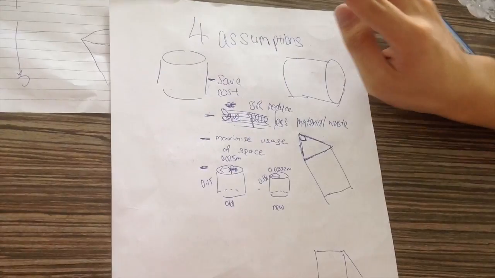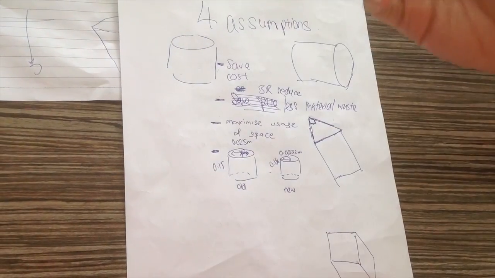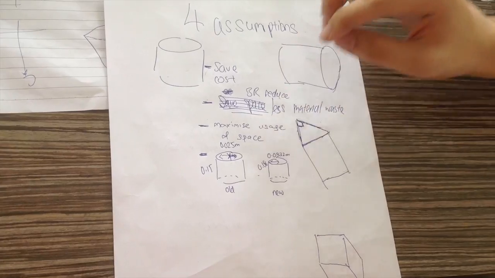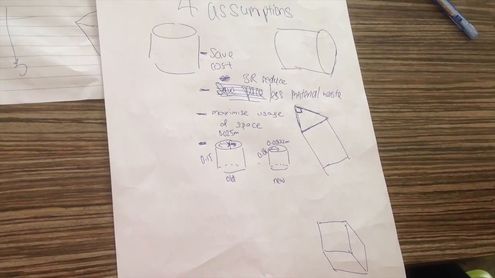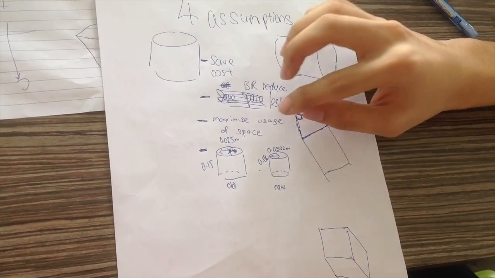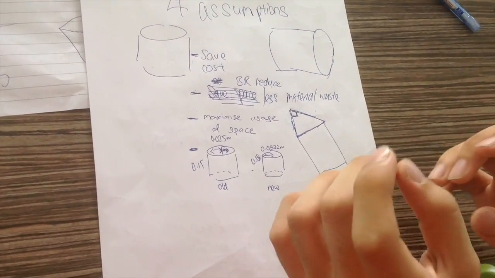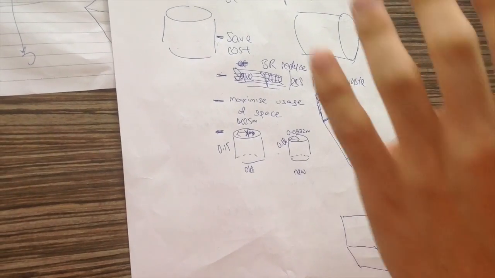The main assumption we can make after we improve our design is that we can save costs, as mentioned previously. We can use less material, as the area of it will be smaller, and also we can maximize the usage of the space. For example, when we have 4 cylinders and you're putting them in the box, you can fit more cylinders in the box compared to the other one.